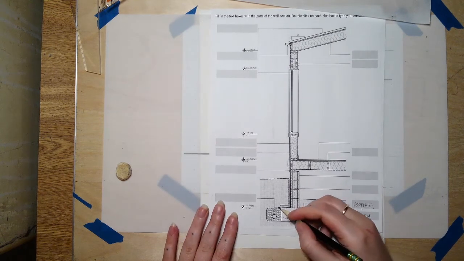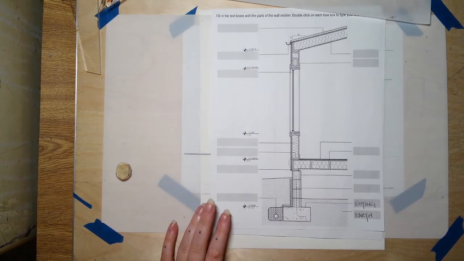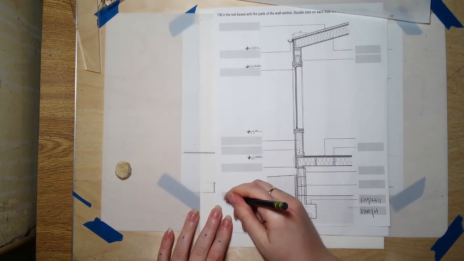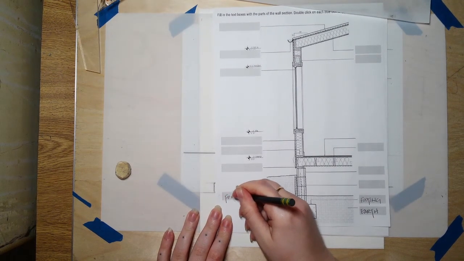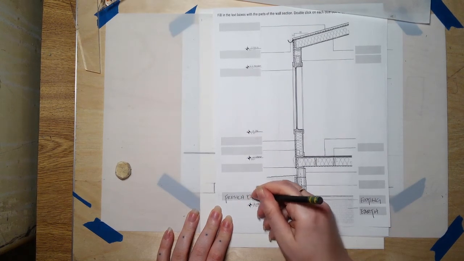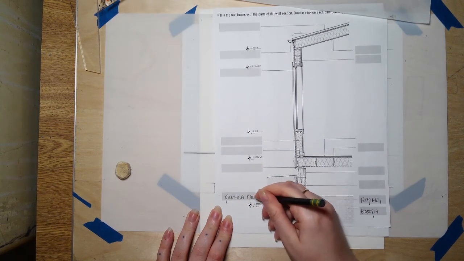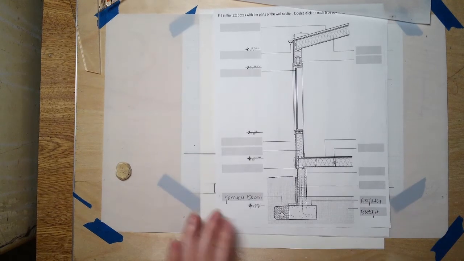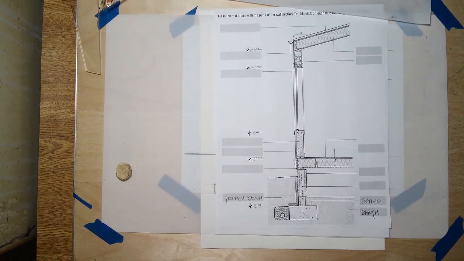Now, running around the perimeter of our building is our French drain, which helps collect water and keep it away from the concrete in our foundation.